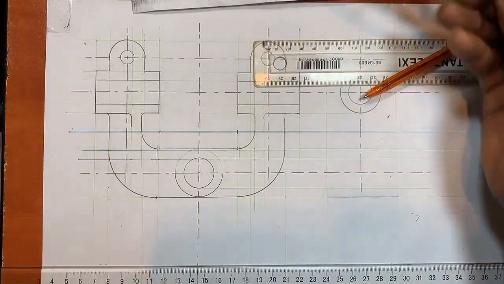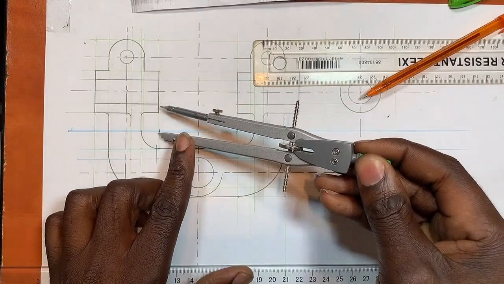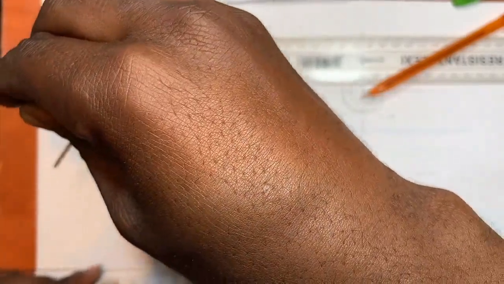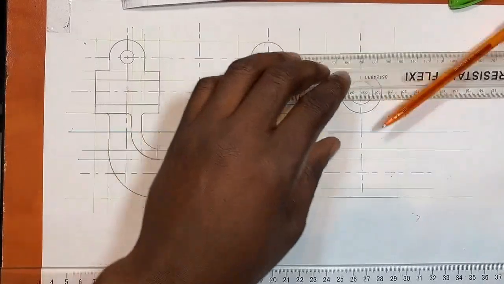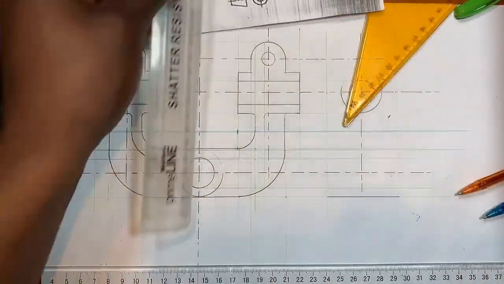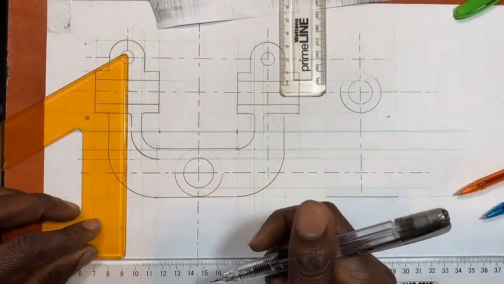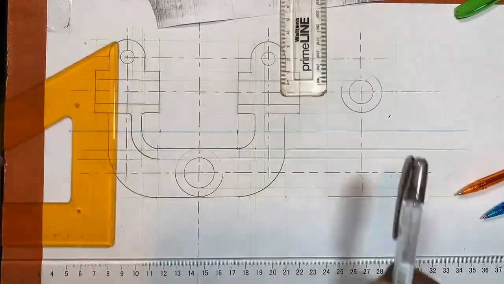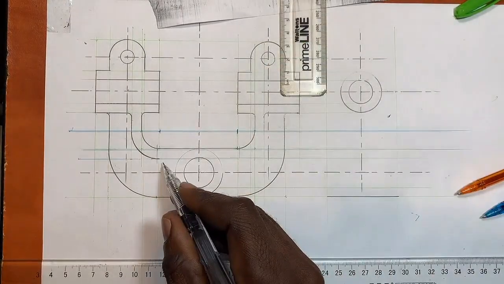Now I can place it here, extend till here, and then I strike an arc. Oh no, good, okay. Since I've gotten it like this, I won't even hesitate. It will be accurate. So there it goes. I can even use a vertical, because it's still a vertical line going down. So what you've done this side, my brother, you come and do it this side again.